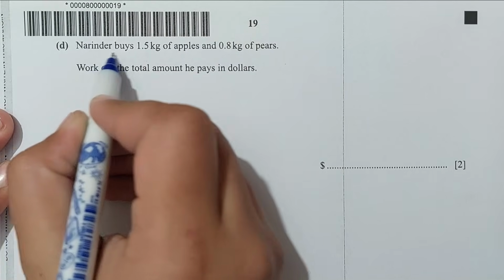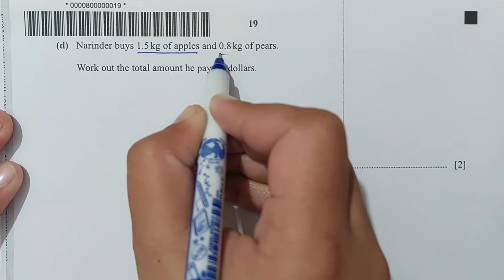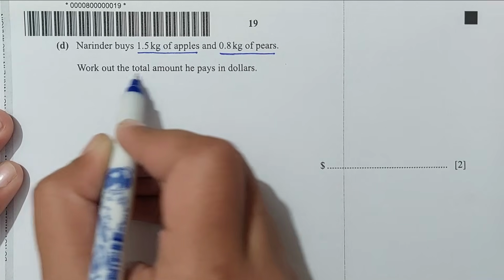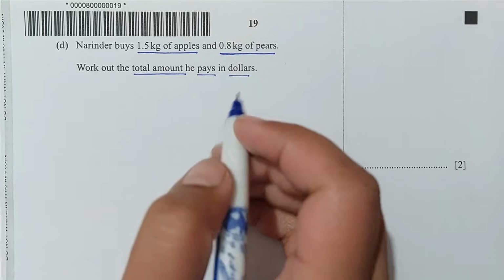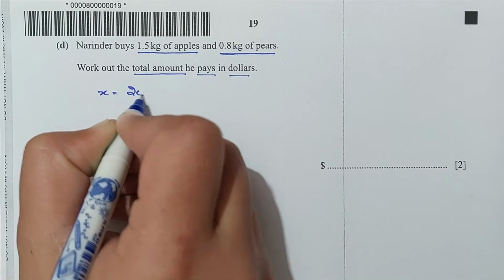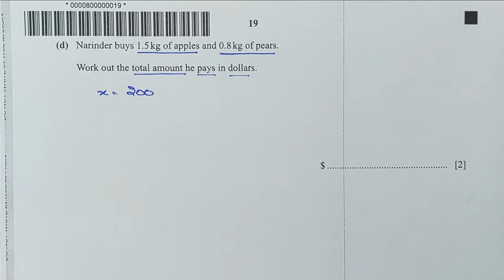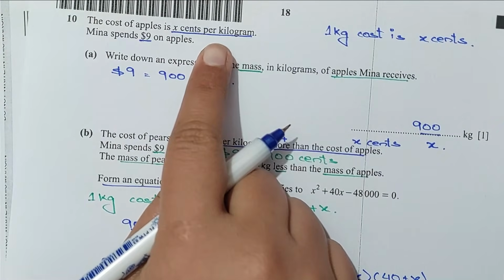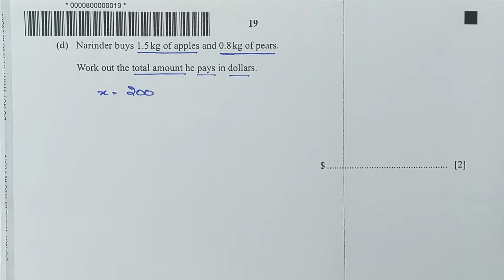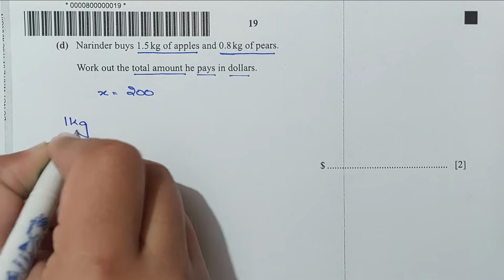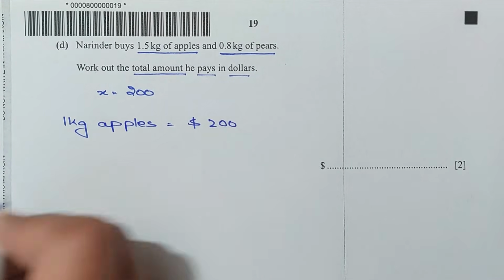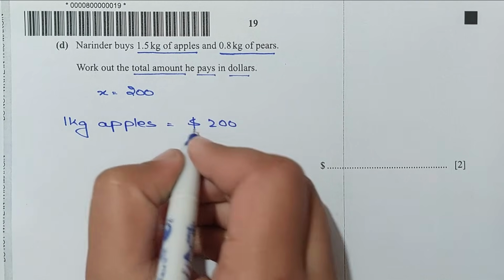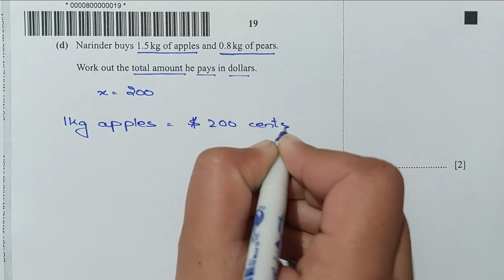Now for part D, Navinder buys 1.5 kilograms of apples and 0.8 kilograms of pear. Work out the total amount he pays in dollars. We know that the x values are 200 and negative 240, so we pick the positive one because cost can never be negative. What is the cost of apples? 1 kilogram of apples costs x, which is 200 cents.